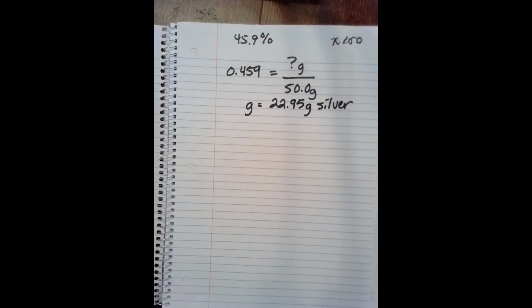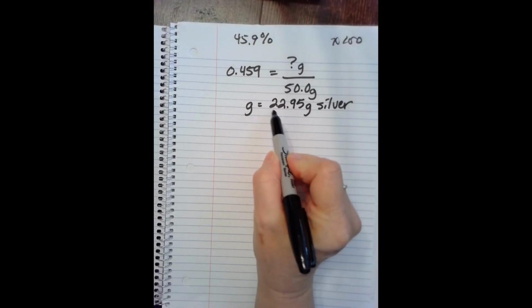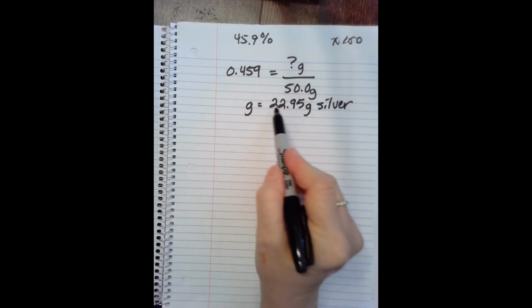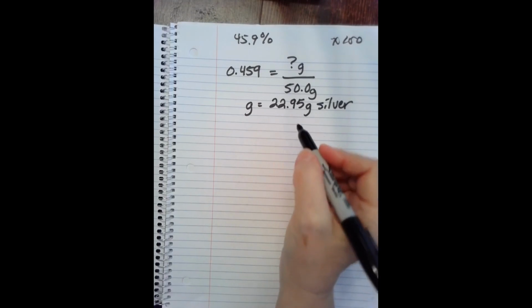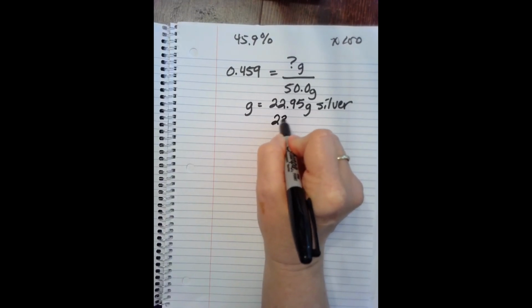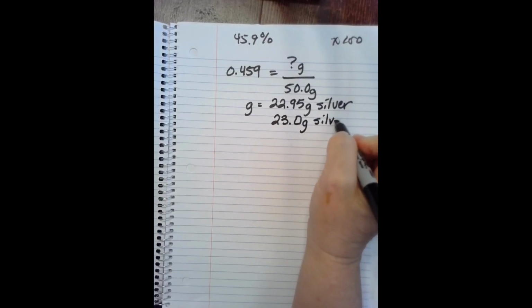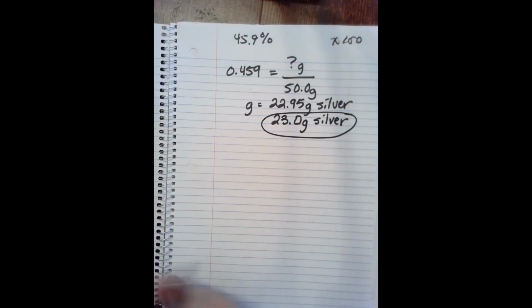So let's see if I did. 0.459 times 50 equals, and now let's evaluate for sig figs. I can only have 3 sig figs, right? This has 3, this has 3, this has 4. So what am I going to do? I'm going to have to round this, right? So I'm going to round this to 23.0 grams of silver. All right. We'll pick up with number 4 in the next video.